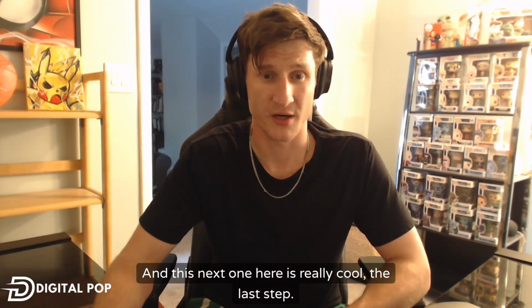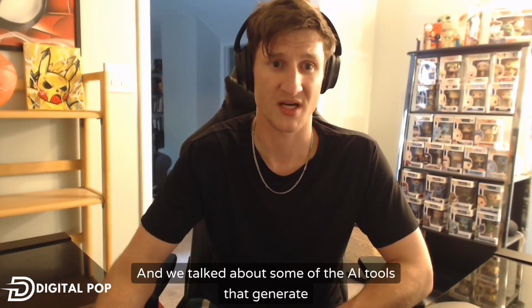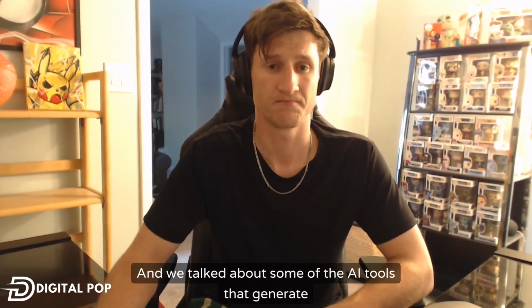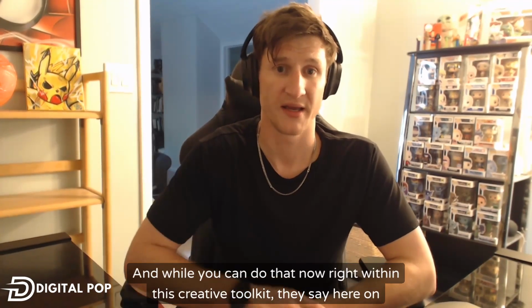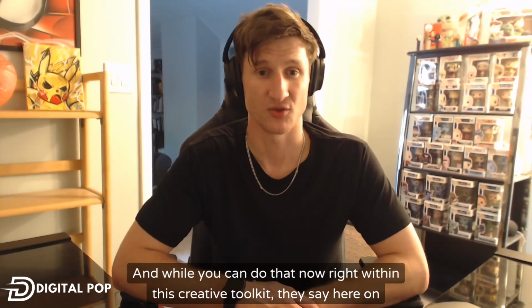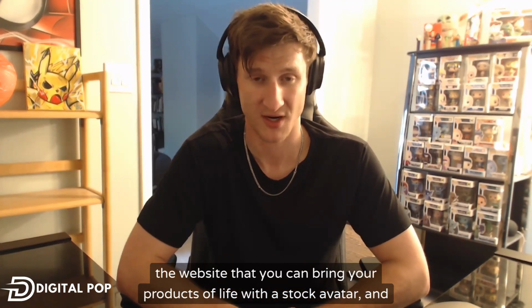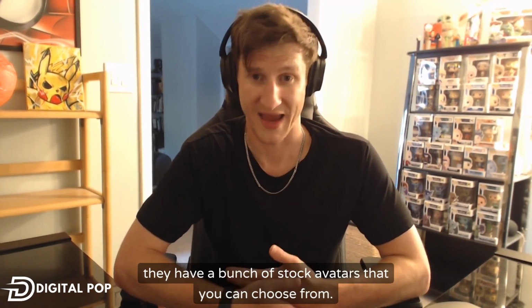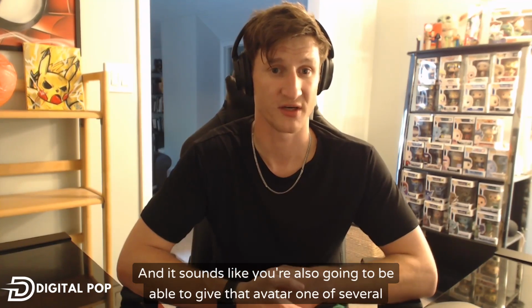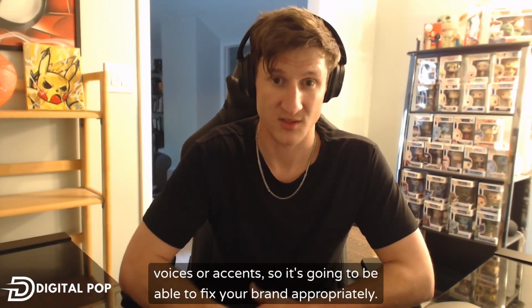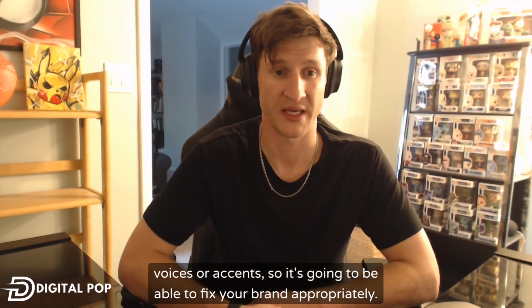And this next one here is really cool, the third step. We talked about some of the AI tools that generate avatars, and well, you can do that now right within this creative toolkit. They say here on the website that you can bring your product to life with a stock avatar, and they have a bunch of stock avatars that you can choose from. And it sounds like you're also going to be able to give that avatar one of several voices or accents, so it's going to be able to fit your brand appropriately.